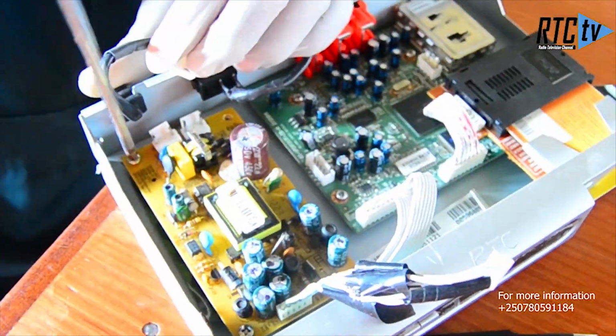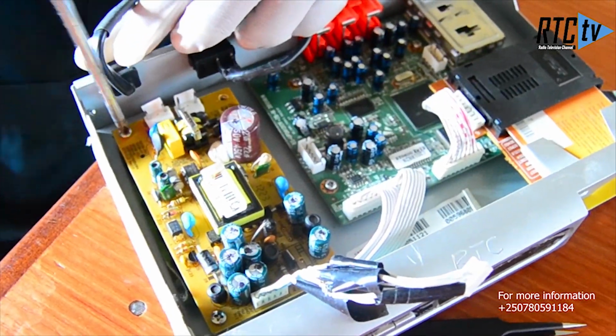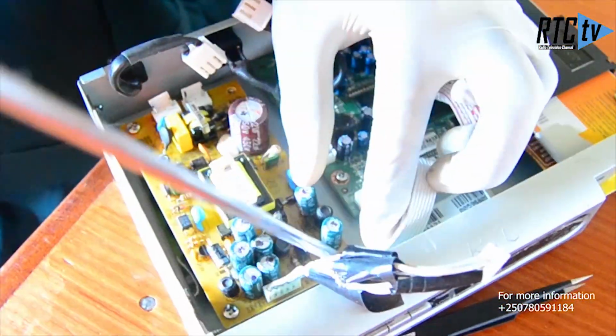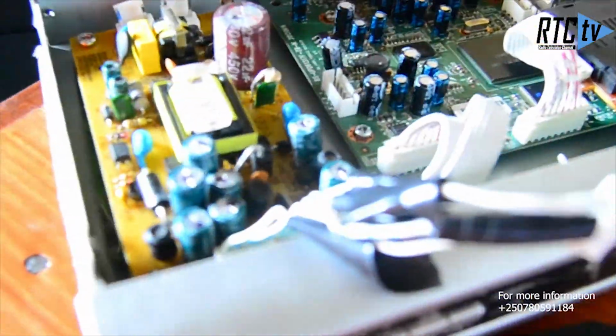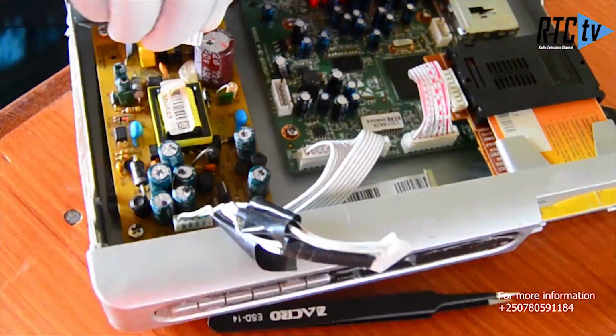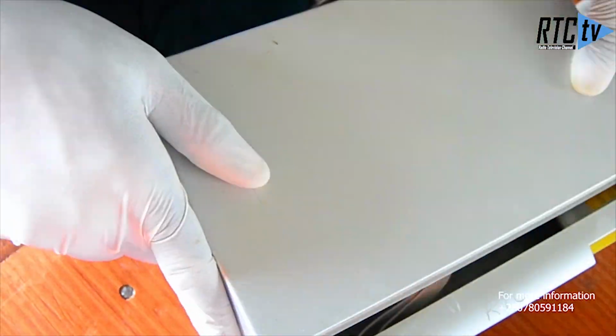As we already learned in our previous session, which is power supply repair, we have learned how to troubleshoot the failure of a power supply. Now our decoder is working properly. The next step is to check whether the connection or the connectivity with the antenna is responding perfectly.